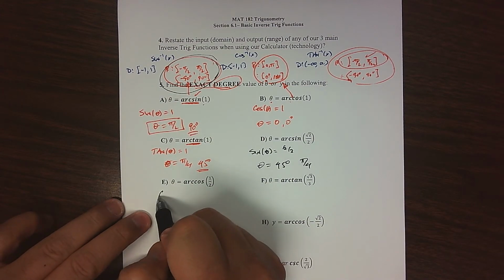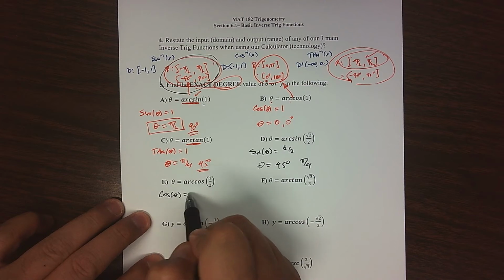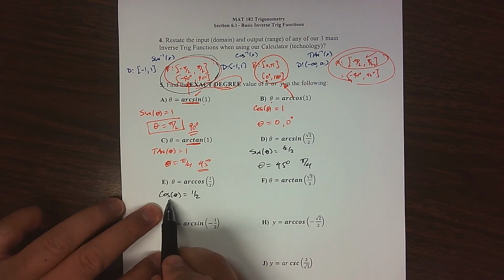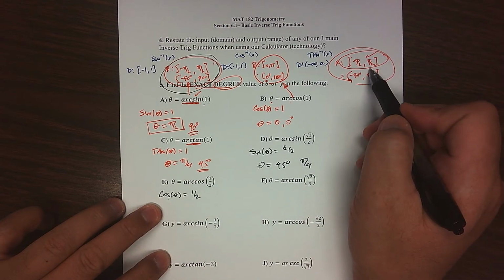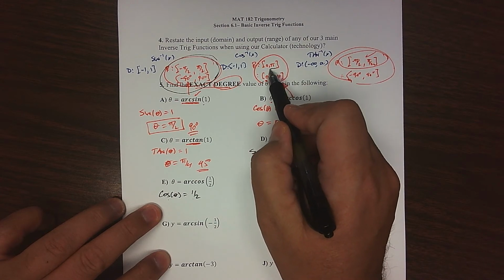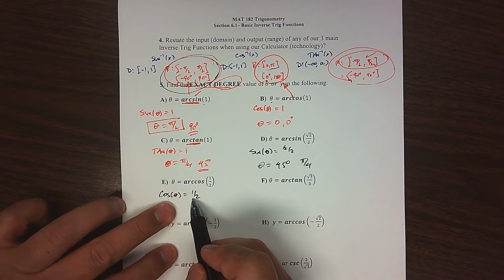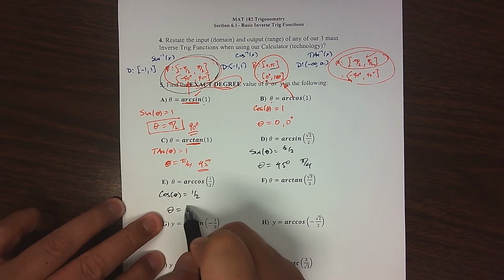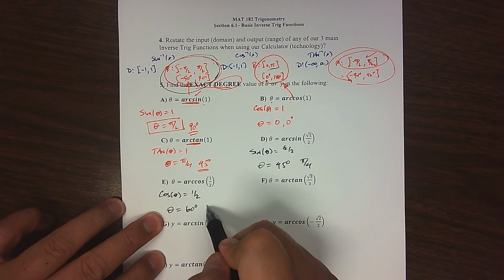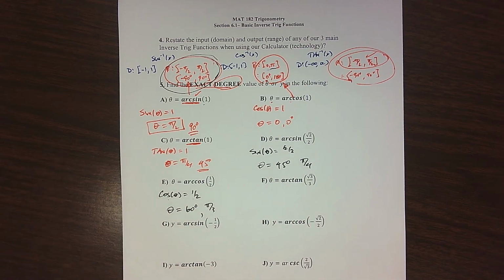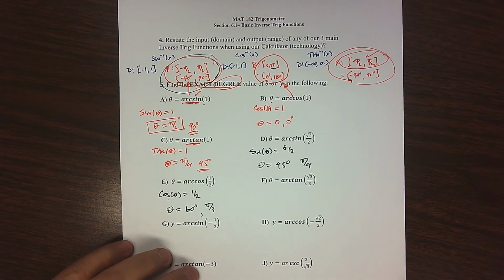Here, we're again rewriting this. We're talking about what angle makes this equal to a half. Well, cosine's positive in quadrant number 1, so we're in quad 1. And what value makes cosine equal to a half when we're in there? Well, it's 60 degrees, or what we know as pi over 3 in radian mode. So that's the value. That's the only value we're going to get back if we use our calculator.